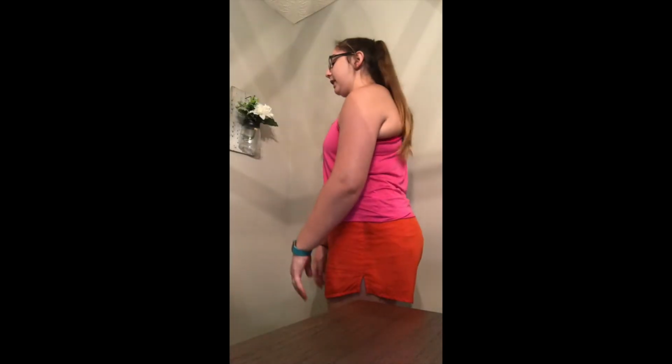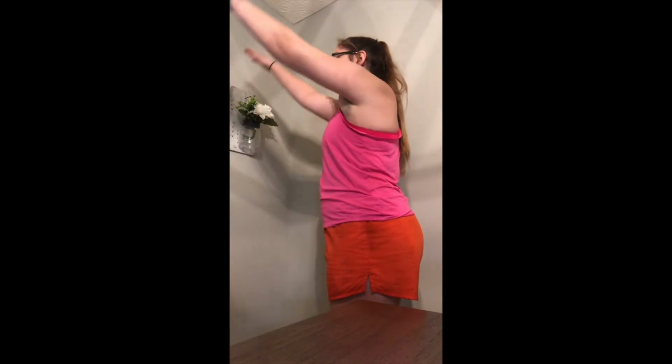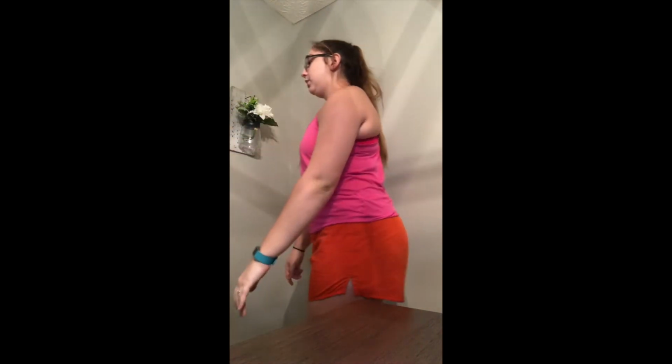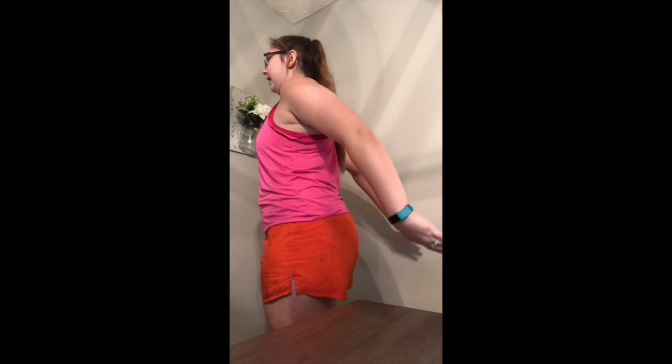So for shoulder flexion, that's going to be raising your arms above your head. That's shoulder flexion. And then for shoulder extension, it is bringing your arms backwards. This is shoulder extension. So shoulder abduction is when you bring your arm straight out to the side and up a little bit. This is shoulder abduction.